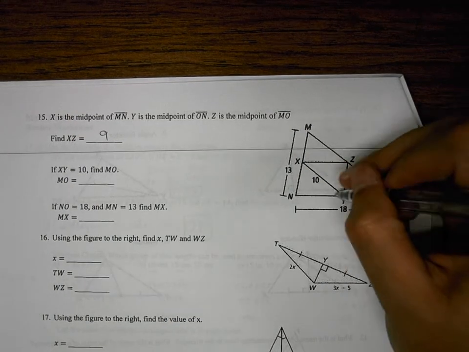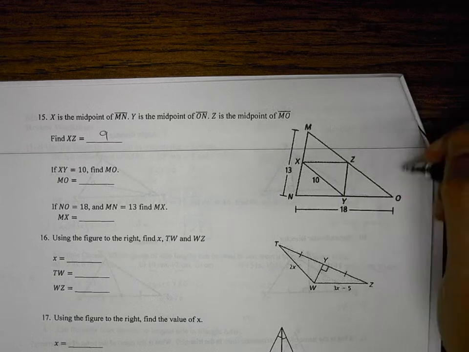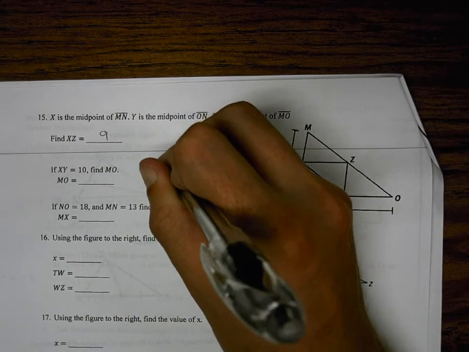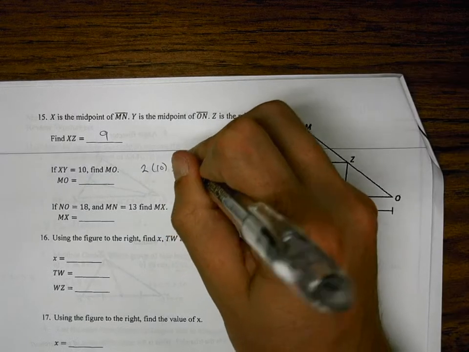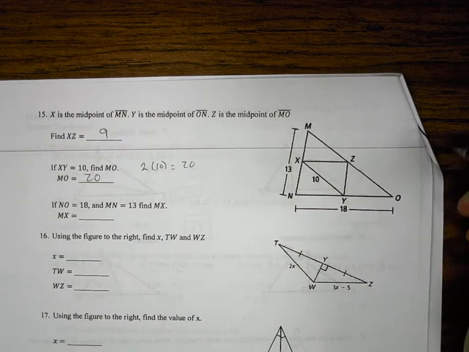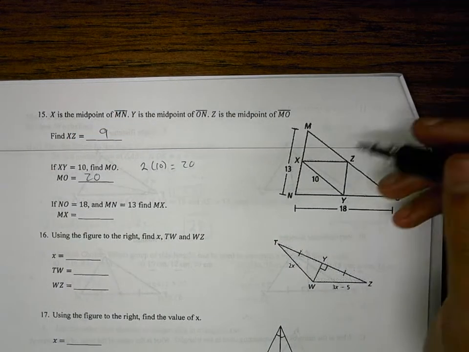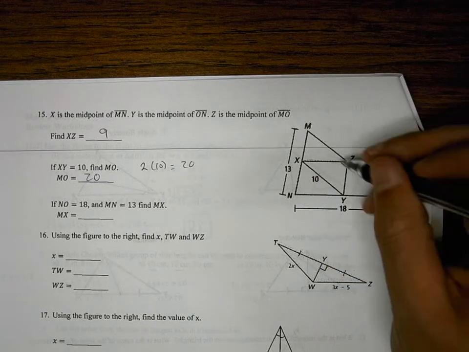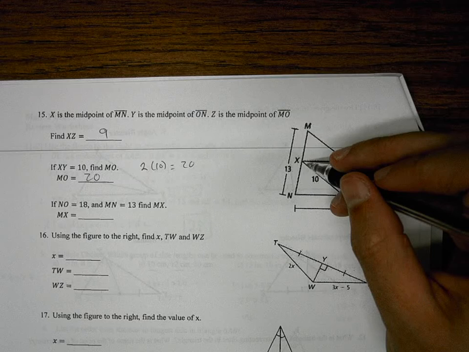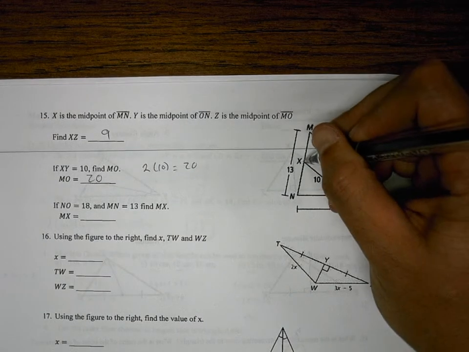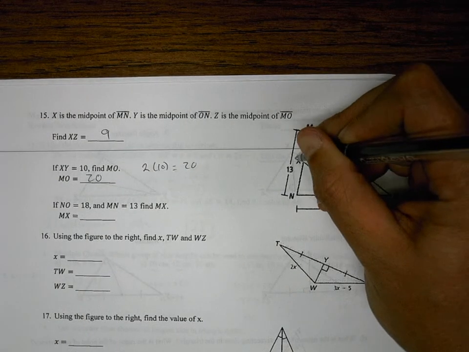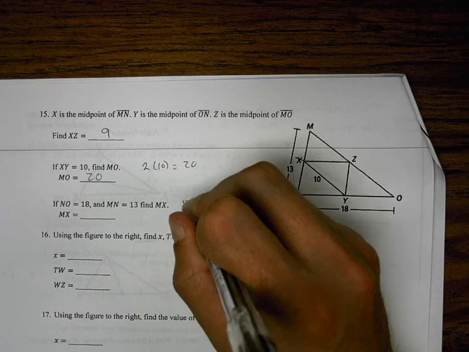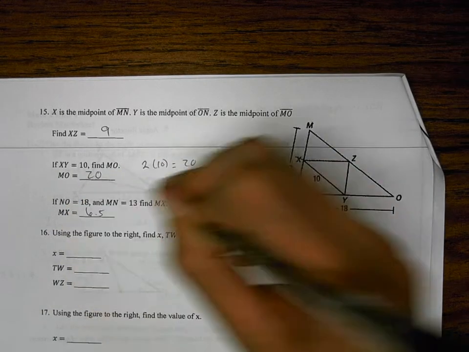If XY is 10, find MO. Remember, it's 2 times the mid-segment, 10, is equal to the parallel side, 20. If NO is 18, MN is 13, find MX. So if this is a midpoint, that means it cuts this in half. So 13 divided by 2 gives you 6.5.